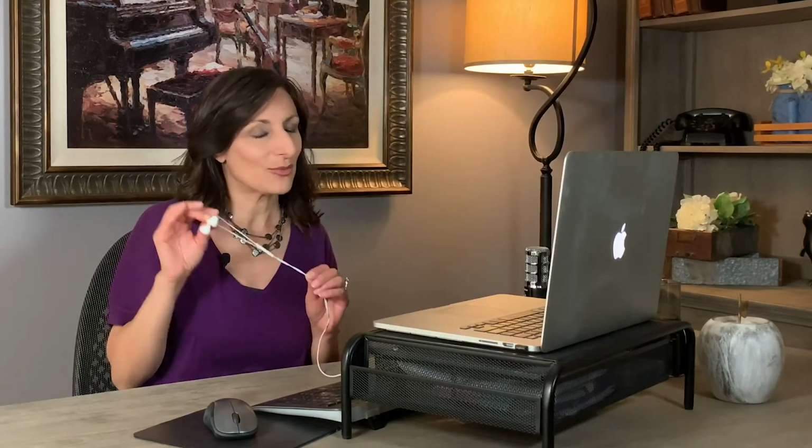So the solution to this is to use an external USB microphone or the cell phone headsets because they have a built-in microphone right in them, and then you can just record right into your laptop. This is audio through the computer microphone. This is audio through a USB microphone.